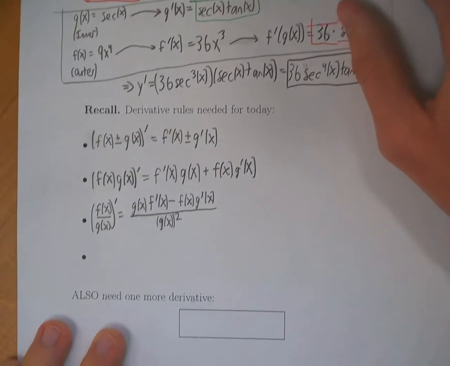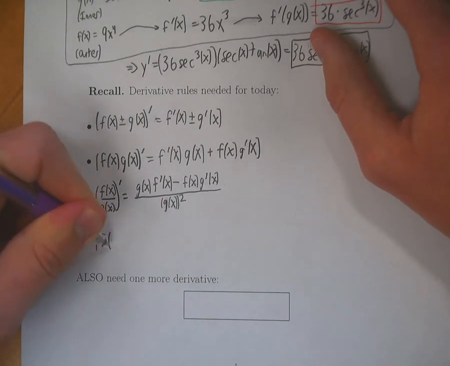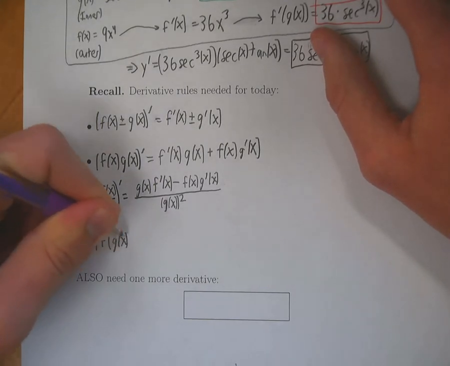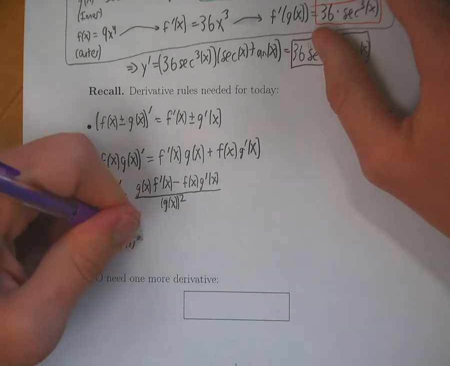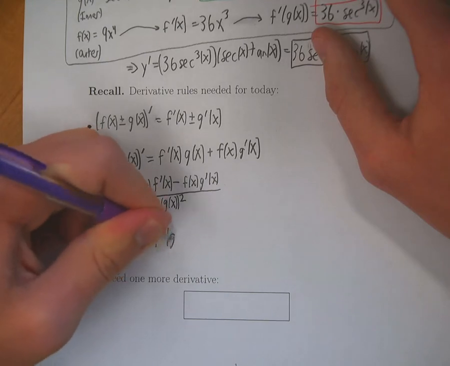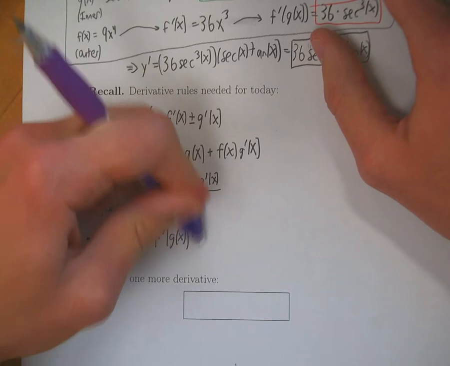So that's quotient rule. And then the last one that we already talked about on Monday was the chain rule, which says that the derivative of a composition of functions, f of g of x, is just f prime of g of x times g prime of x.